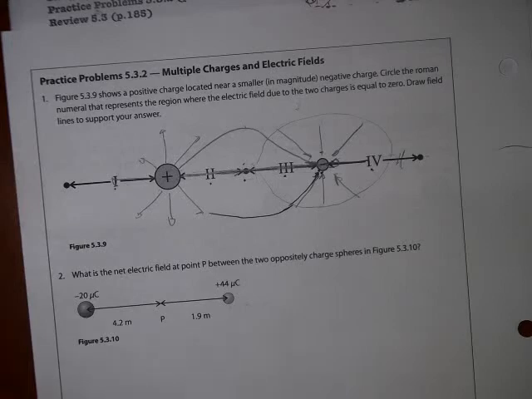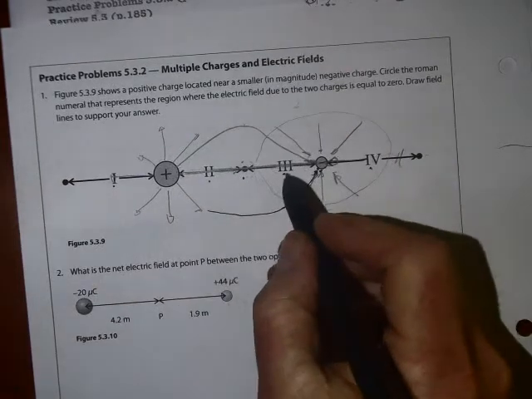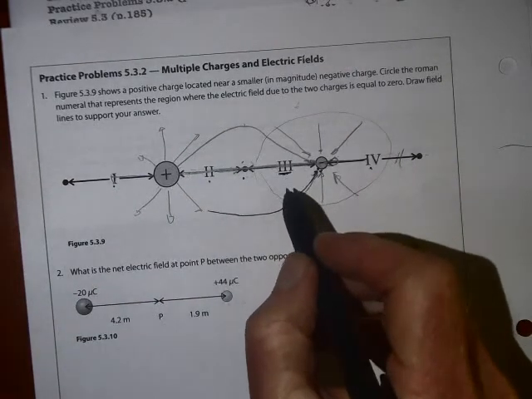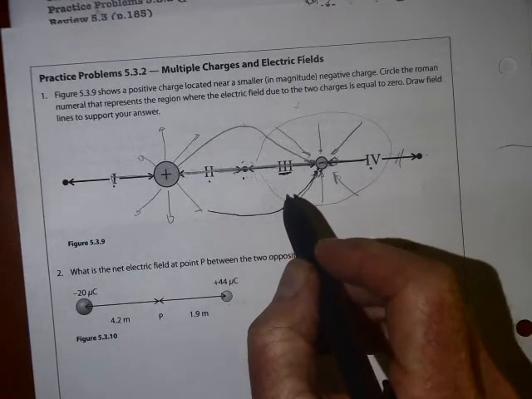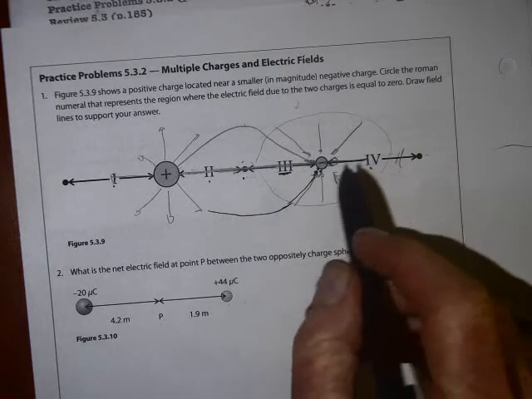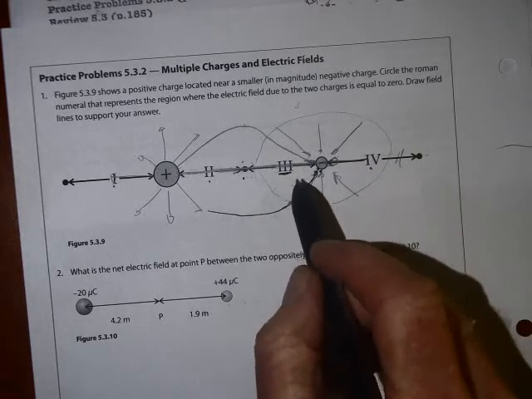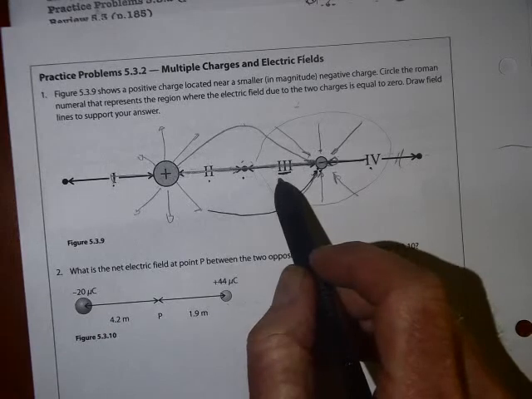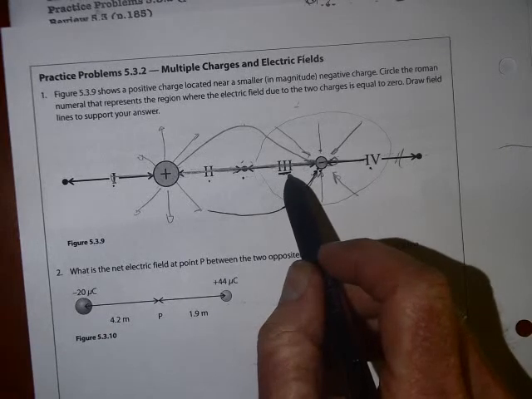It says 3. It says that there's no charge here, or no, the electric field is 0.